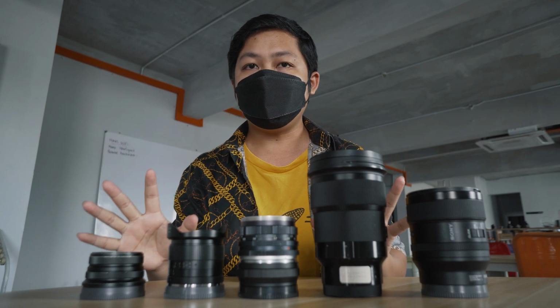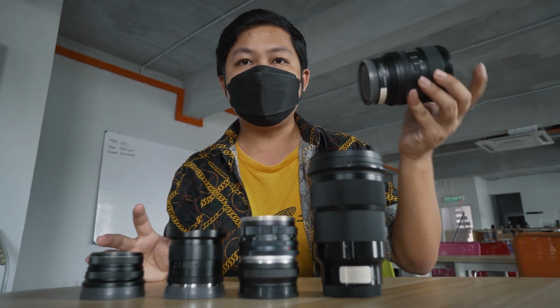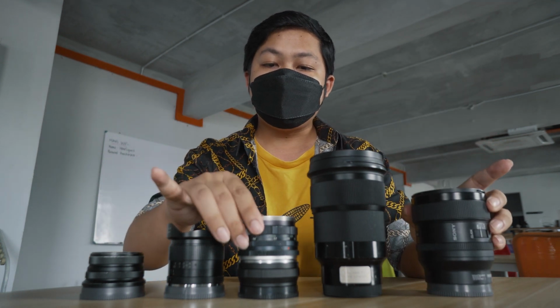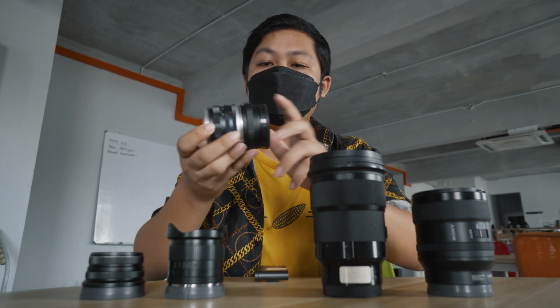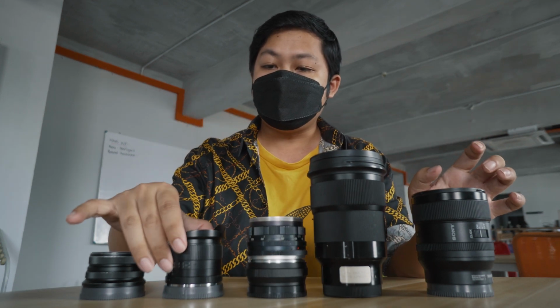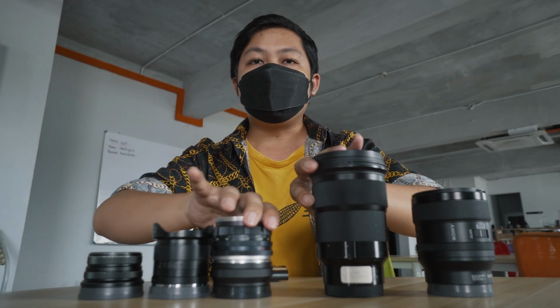So here I have a range of lens. This is the Sigma 50R, this is the Sony G Master 24, and this is, I'm not sure what this is, some kind of Minolta with the adapter, and this is the 7Artisans. So these lenses can be divided into two things.